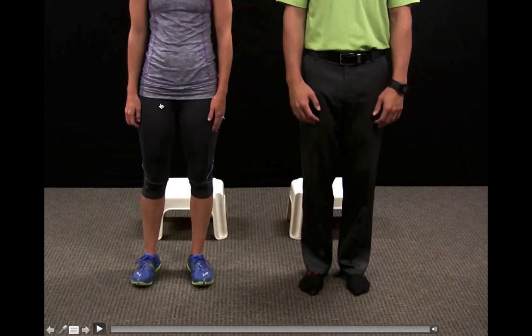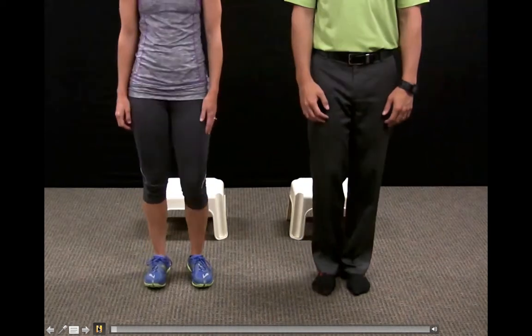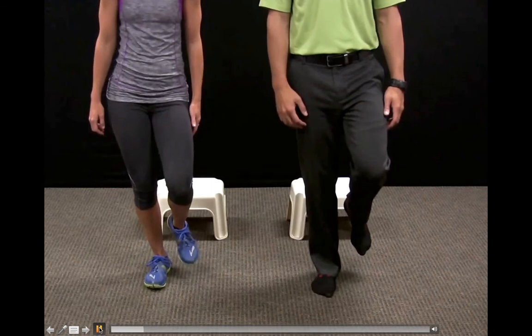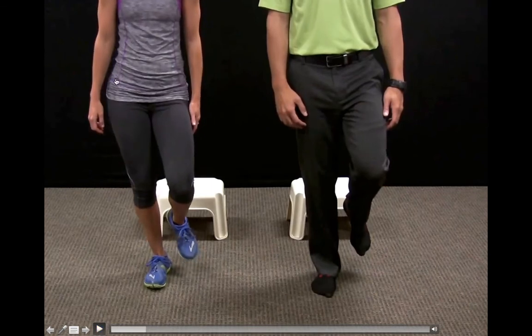For the following examples, a patient with hip abductor weakness will be demonstrated on the left side and a patient with good hip abductor strength on the right side. The first maneuver is simply having that patient perform a single leg stance. What we're looking for is a positive Trendelenburg where the hip height drops versus the belt line staying level.